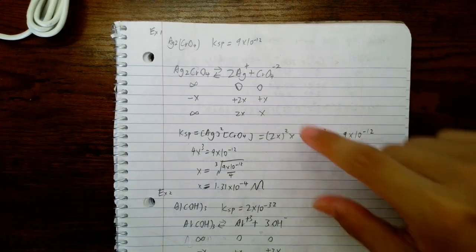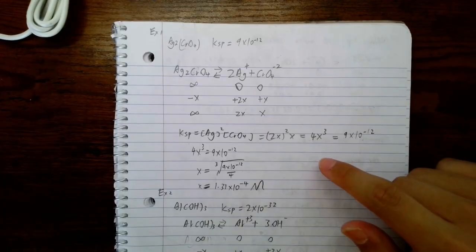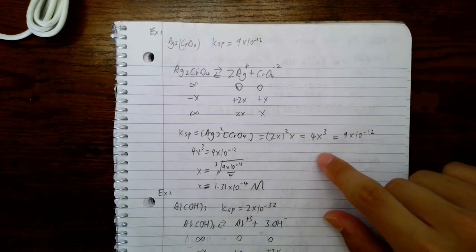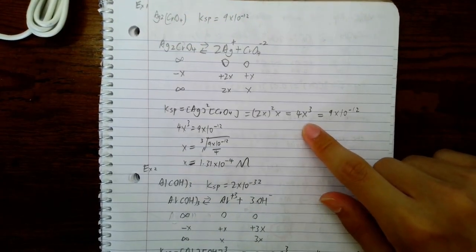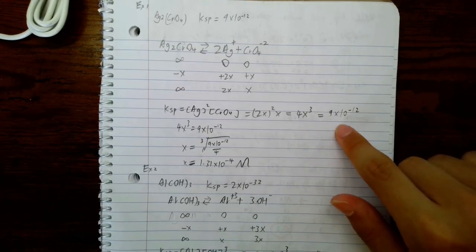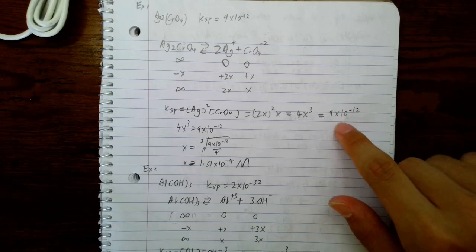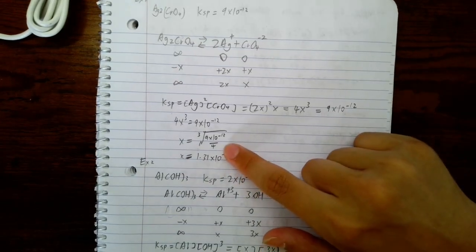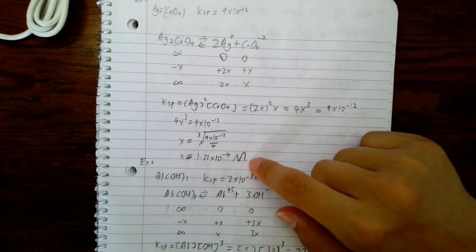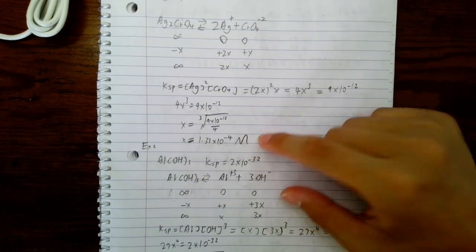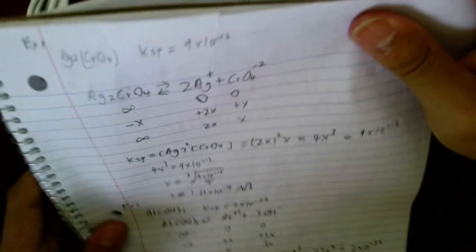Typically you will be given the KSP and you need to determine its molar solubility. We have an expression for X and a constant, and we just need to solve the equation. We can get the amount for X, and that's going to be our concentration. Let's do a second example.